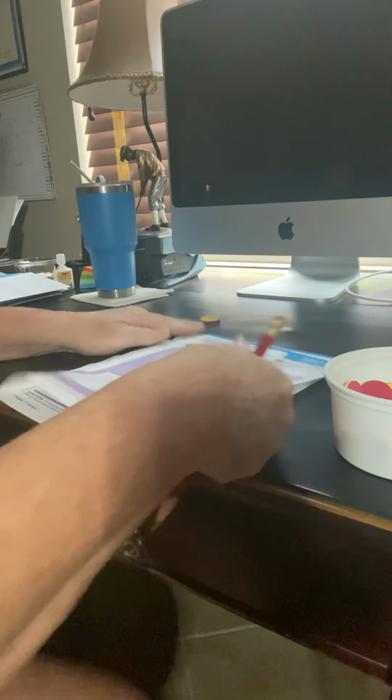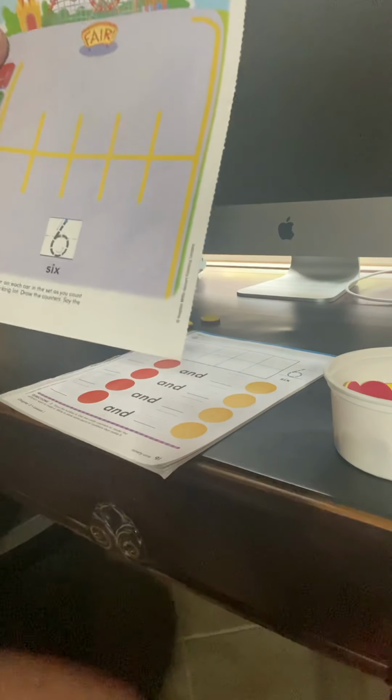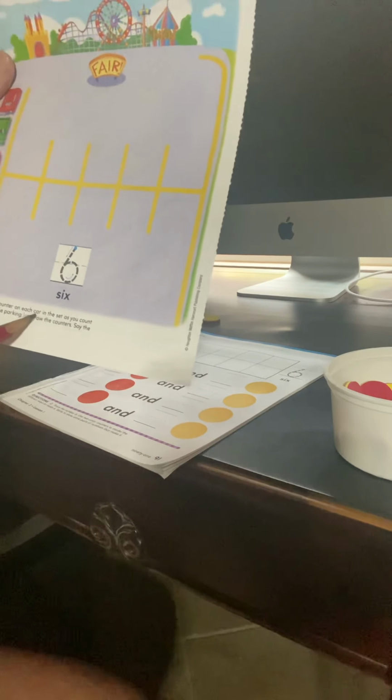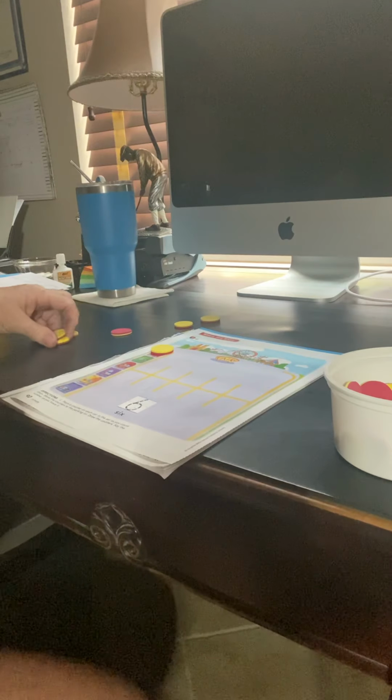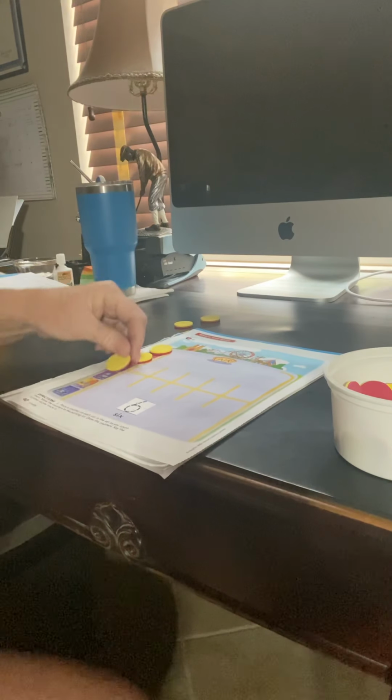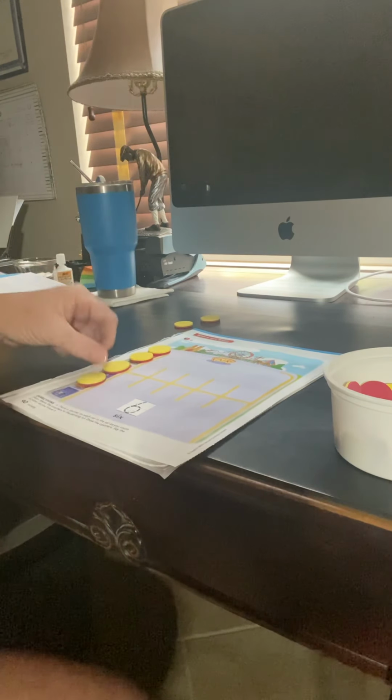Now I'm tearing my pages out because I think they're easier to work with. Now this is super easy. It just says place a counter on each car. So here's cars in a parking lot. They're at the county fair. They're in line at the parking lot, and they're going to drive into the county fair, and there's these little spots for them to park.